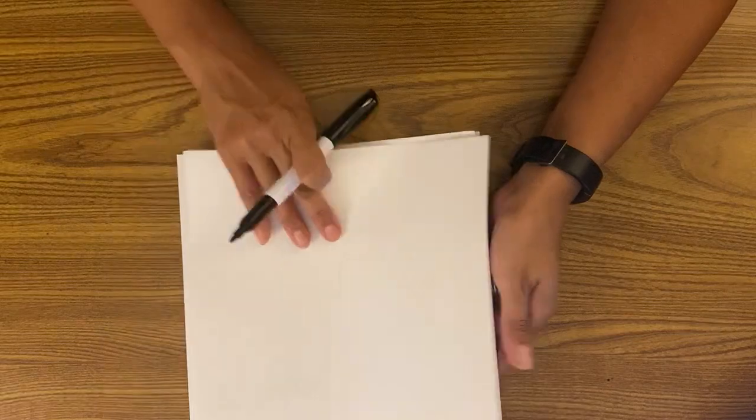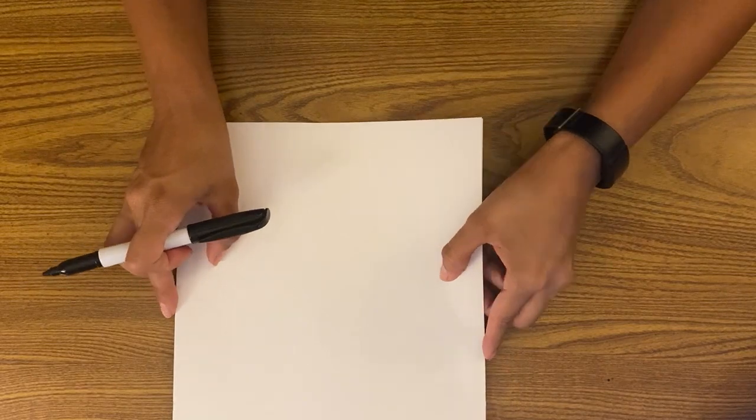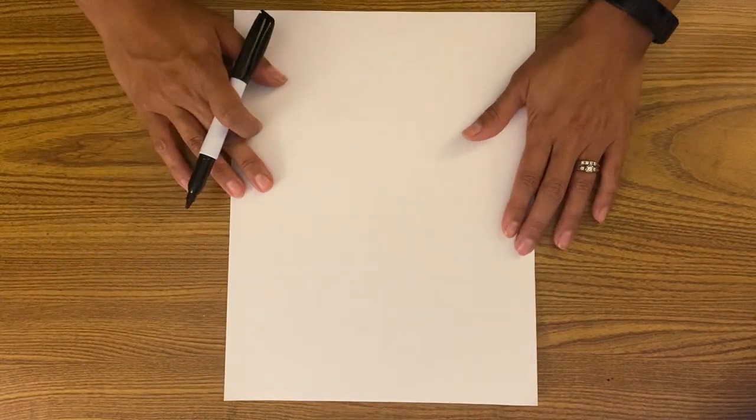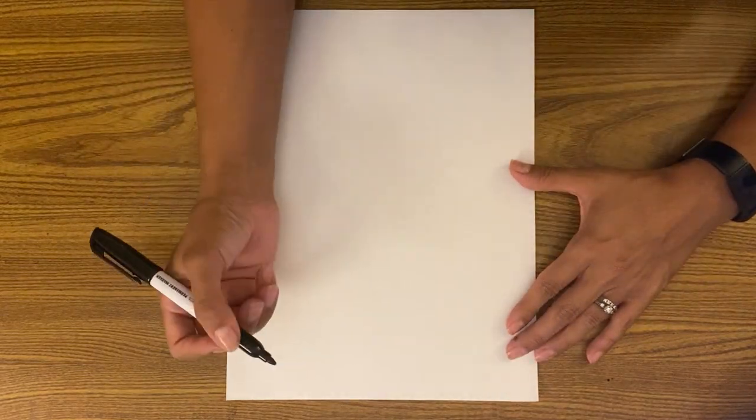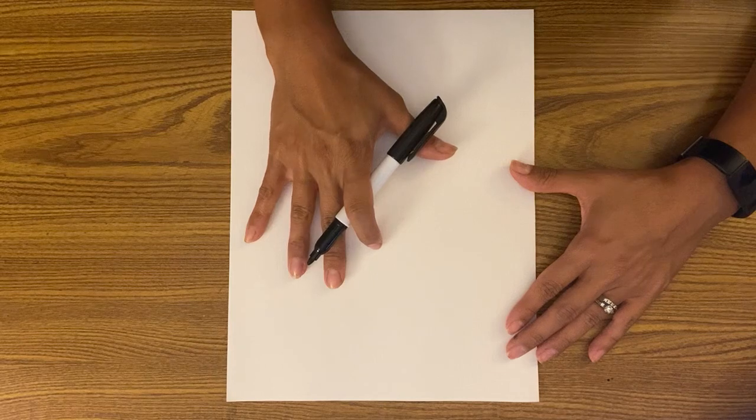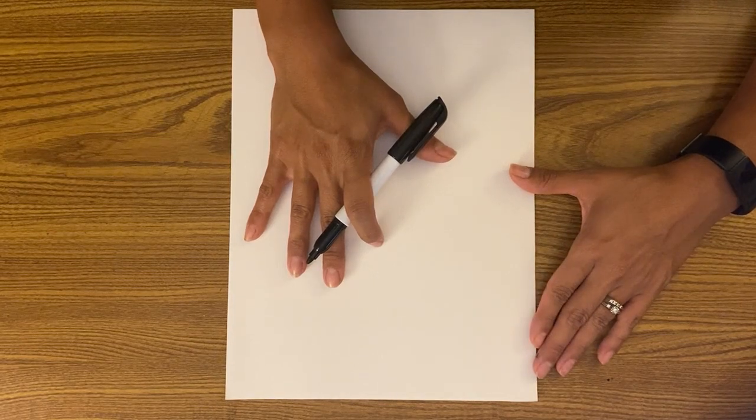So what you're going to do for your sketchbook assignment for this week, you are going to focus, I'm sorry if you couldn't see that, on different types of shapes. So you're going to get a page of just white paper. If you prefer to do this digitally, you can.